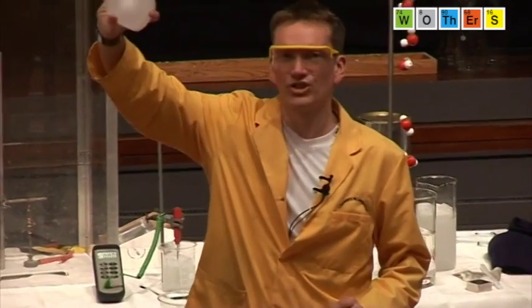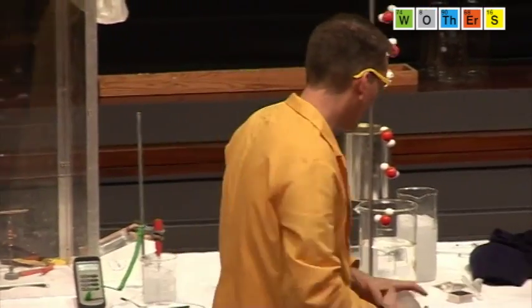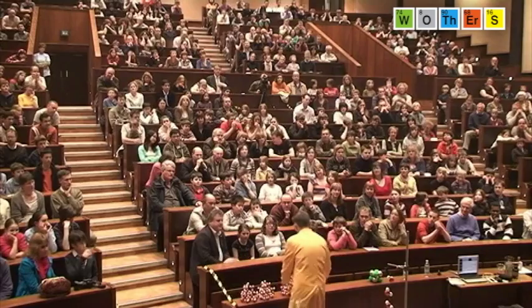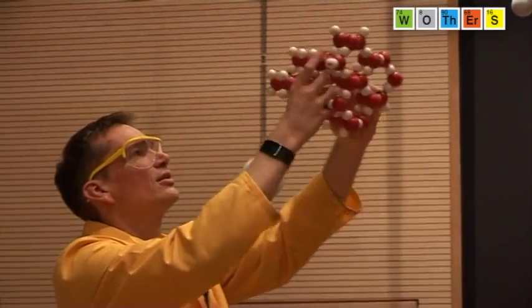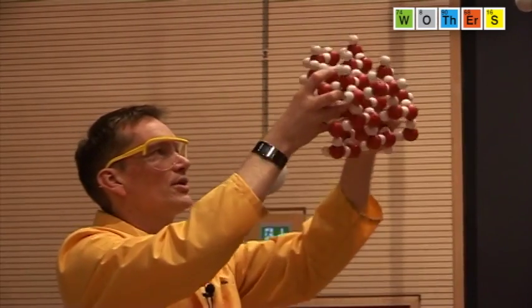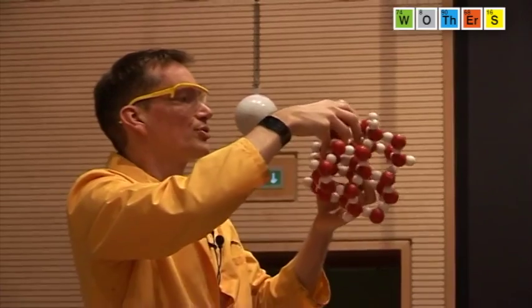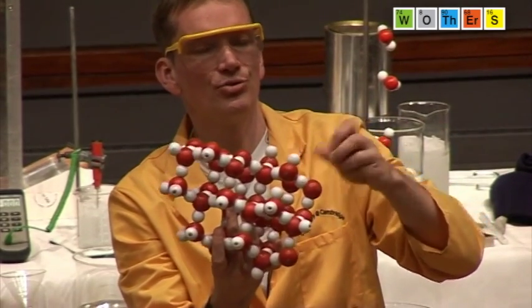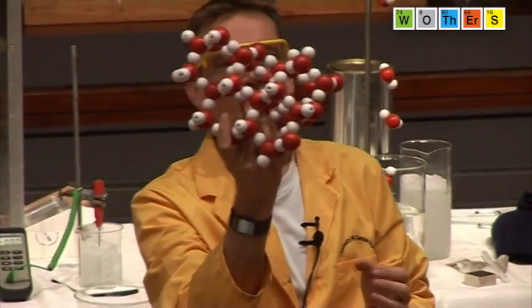So here I have some solid water, also known as ice. Now, what does this look like? If we could look very, very closely and see all the molecules in this, we would see that they were all arranged in a regular pattern, rather like this sort of thing. So we still have our water molecules intact with each oxygen connected to 2 hydrogens, so here they are, but now they're all linked together in a regular pattern.